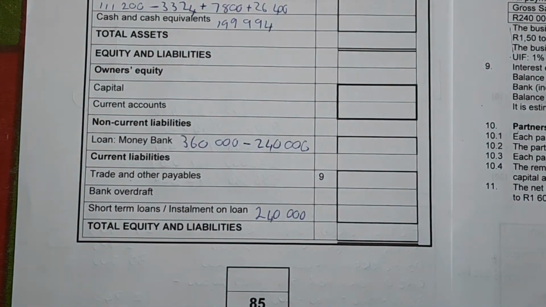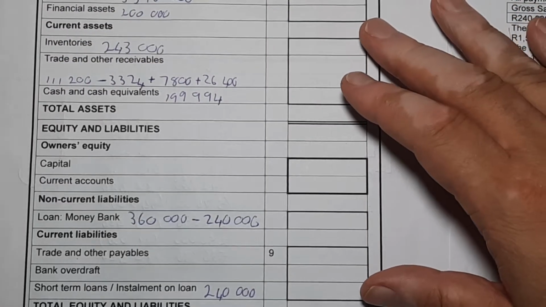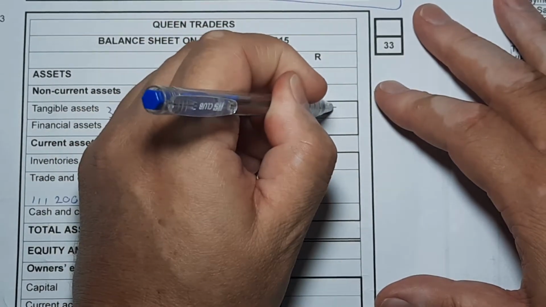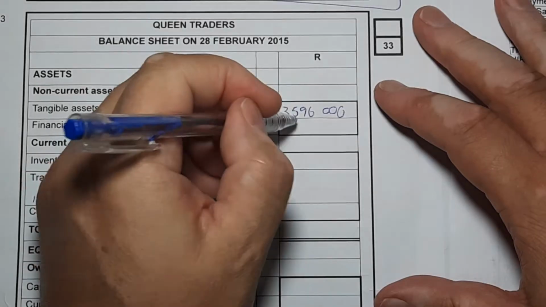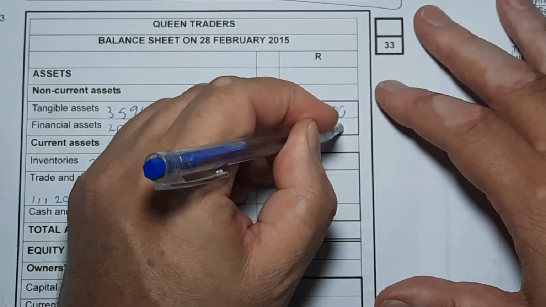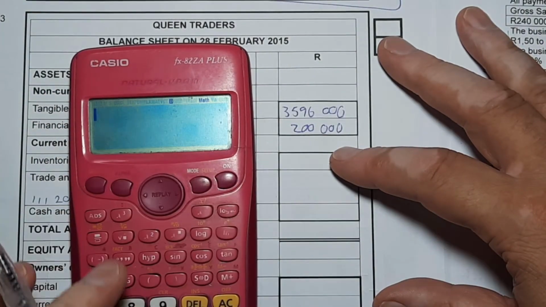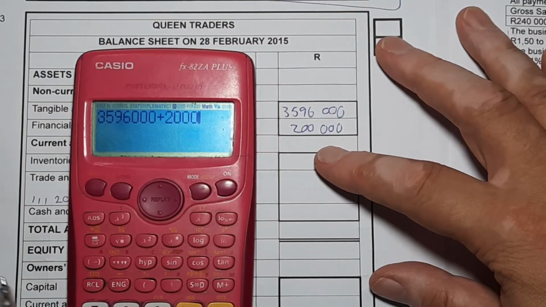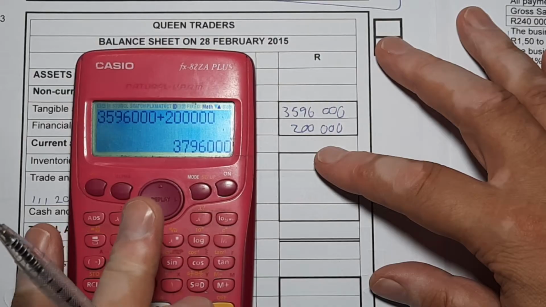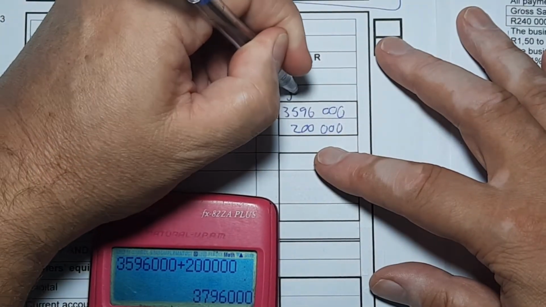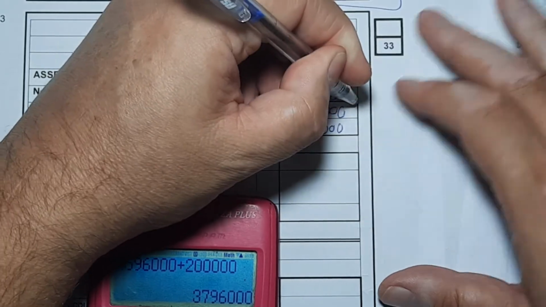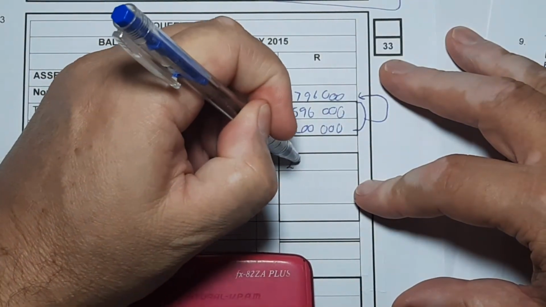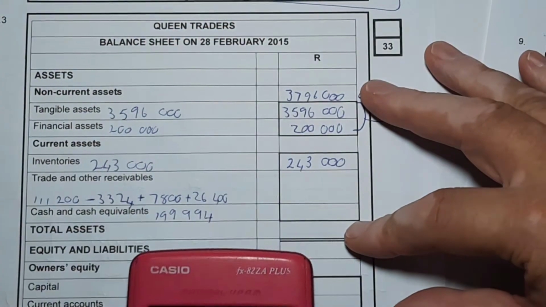All that's left to do at this stage is to add up. We've got here 3,596,000 and 200,000. We add up, 3,596,000 plus 200,000 gives us 3,796,000. Now the current assets: 243,000.